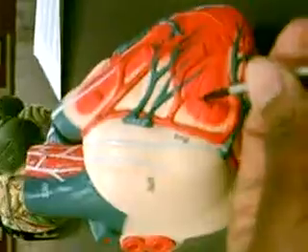265, coming back to this side. We have the right ventricle. 265, right ventricle.